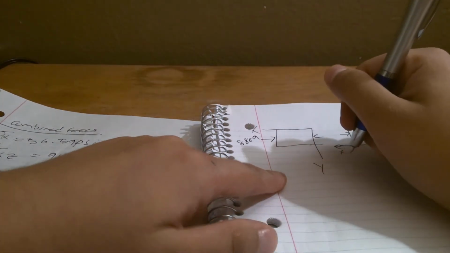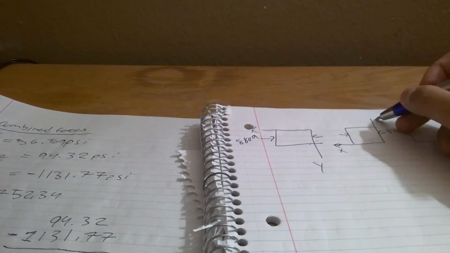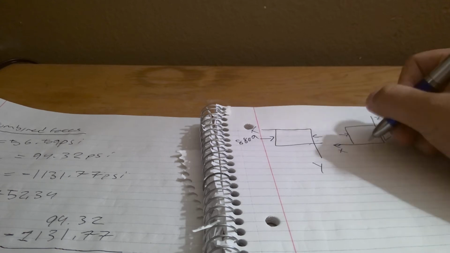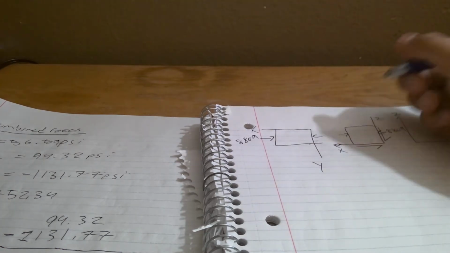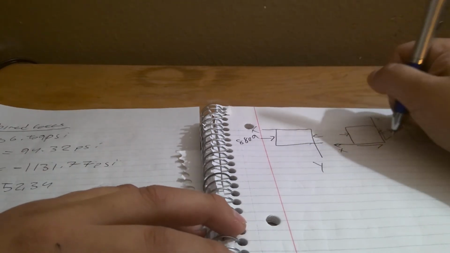And then we also have a tau xz. I'm going to put that in. This should be pointing like that.